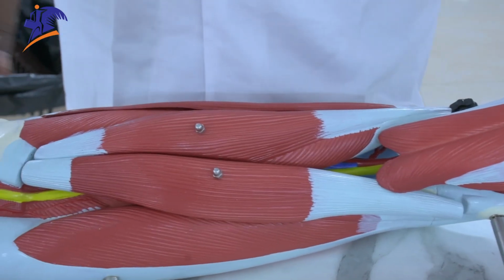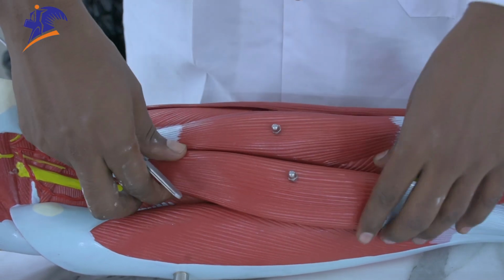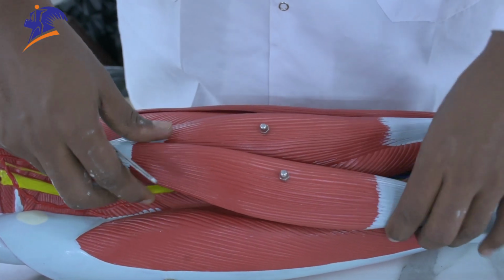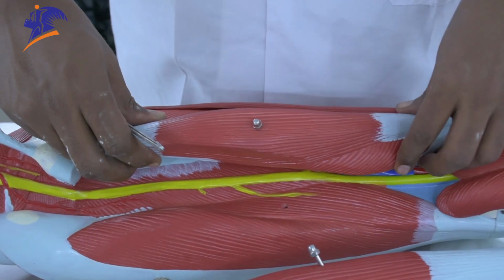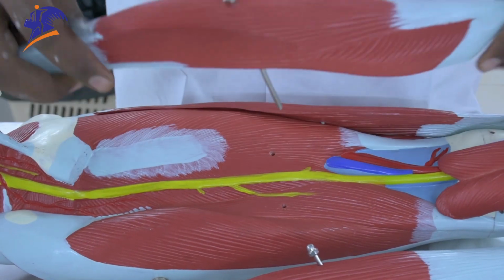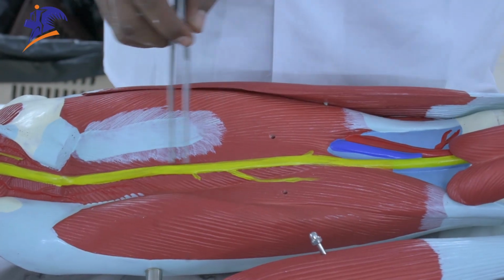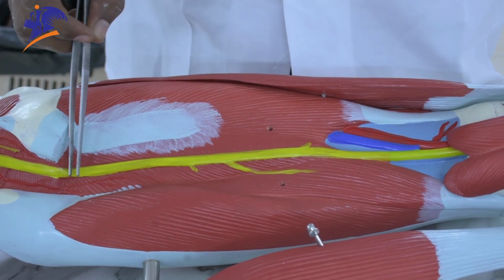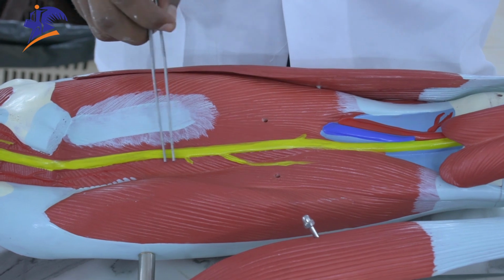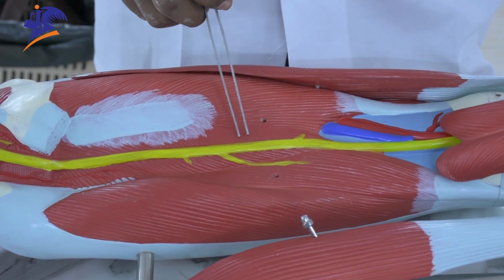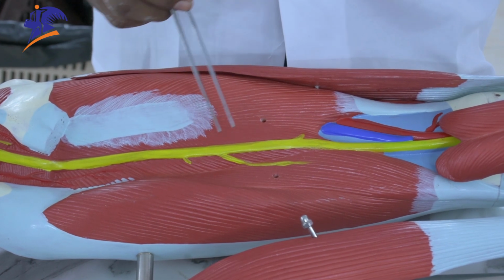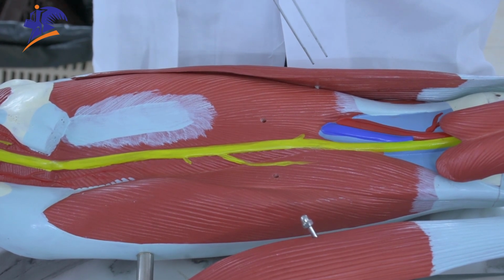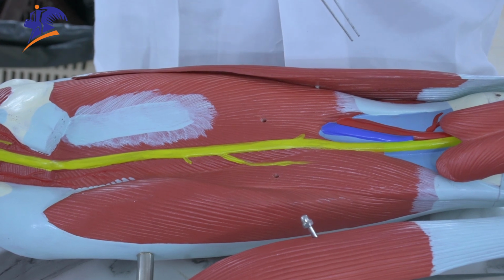tibia. When we remove the biceps, and when we remove the semi-muscles, we will find the sciatic nerve. This is the sciatic nerve. The sciatic nerve, as we mentioned previously, originates from L4, L5, S1, S2, and S3, and it has two portions, the common peroneal and tibial portions.